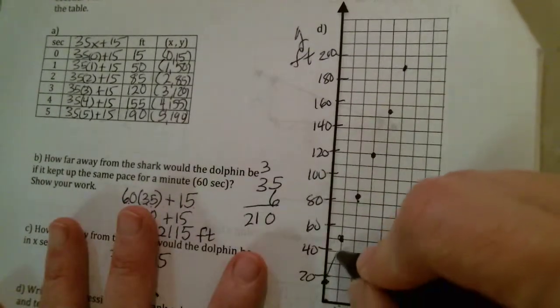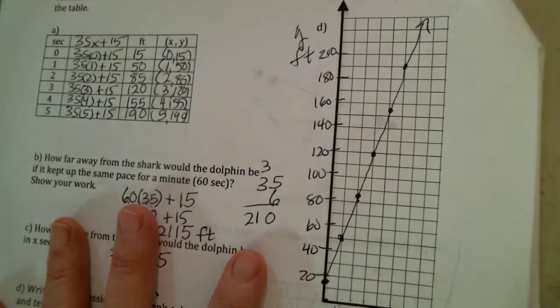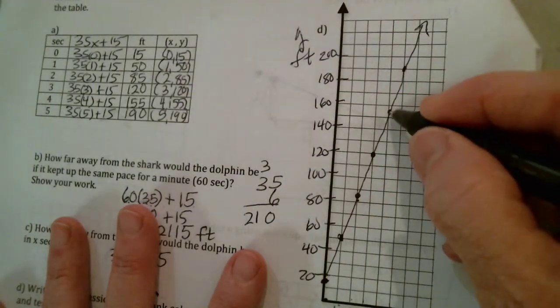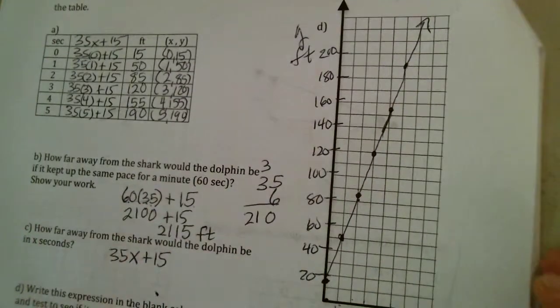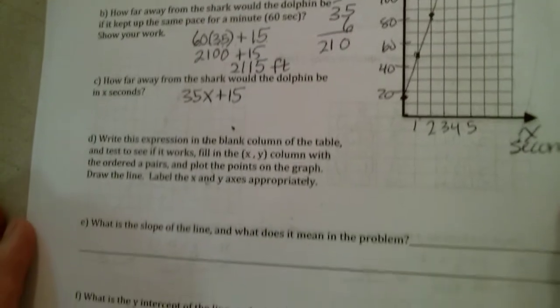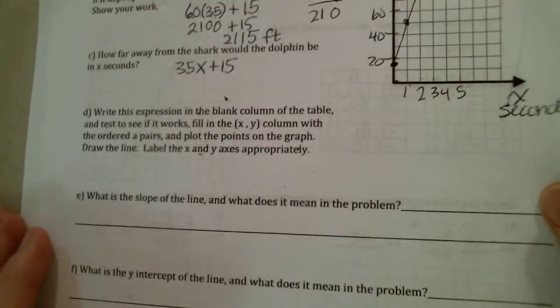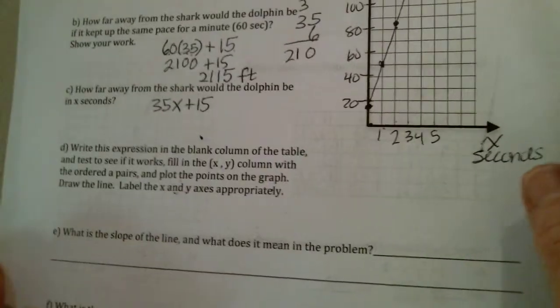So our line goes somewhat like this. Sorry, it's a little off right there. Should have used a ruler. Okay, so it says right now, what is the slope of the line and what does it mean in the problem? Well, I can use any 2 points.